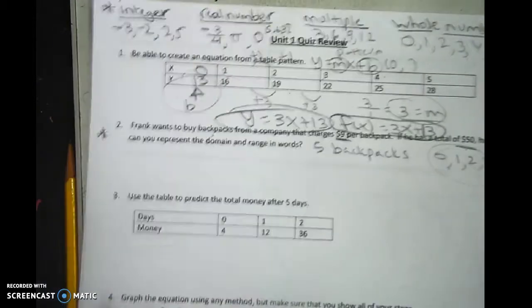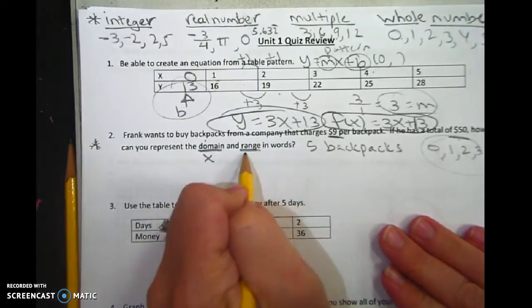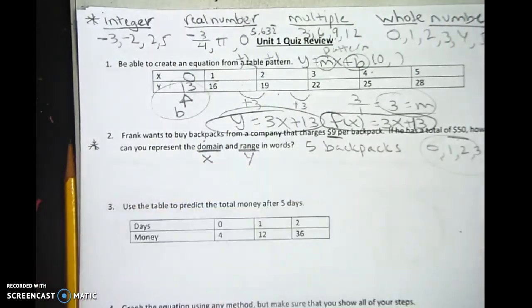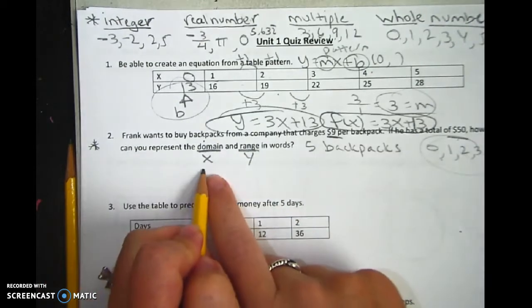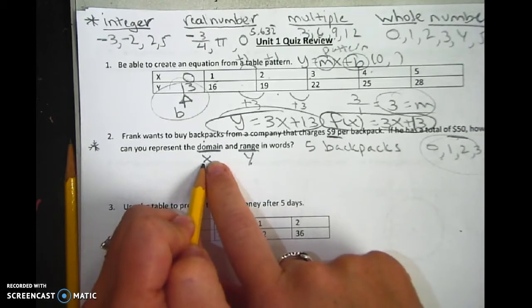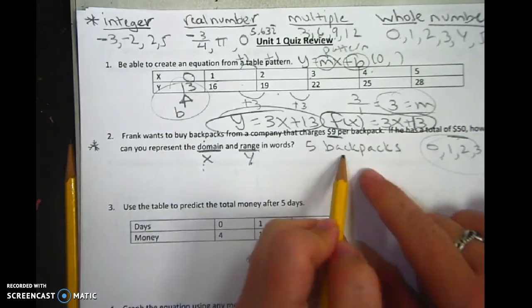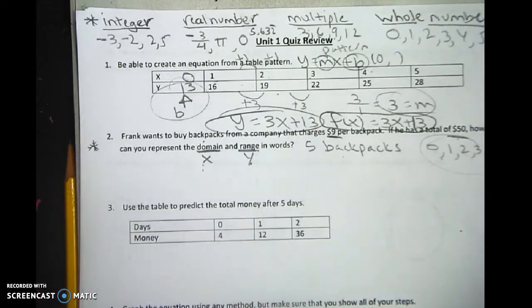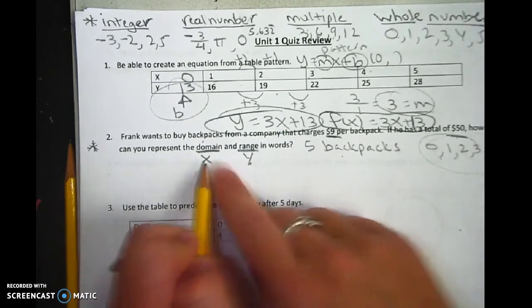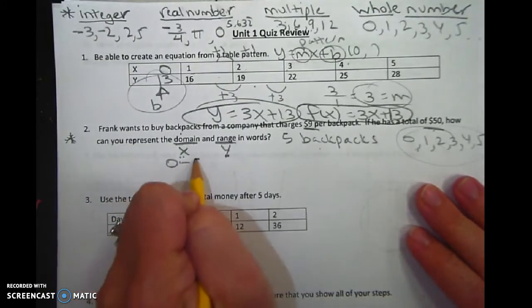Okay? So they want the domain and the range. The domain is the x, and the range is the y. The domain is what you need to have in order to even get what you want. So what is it you've got to have? Okay? You've got to have backpacks. Because if I don't know how many backpacks I need, then I don't know how much money I'm going to spend. So I know my options are between 0 and 5.